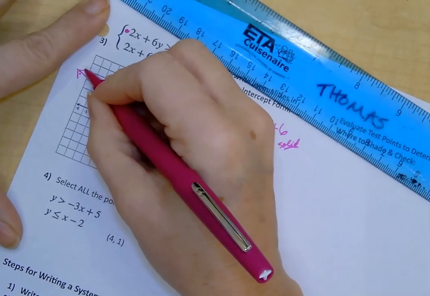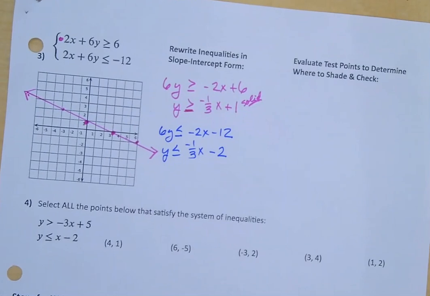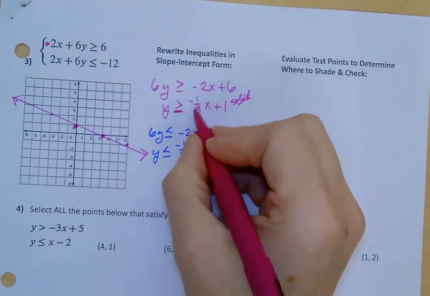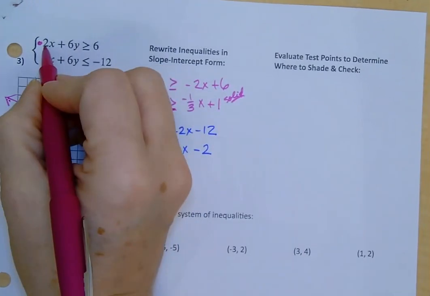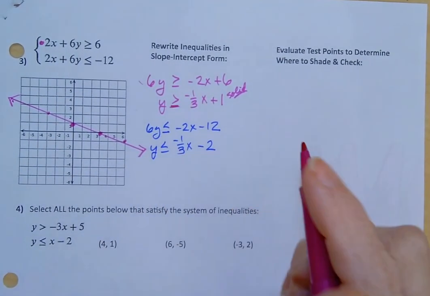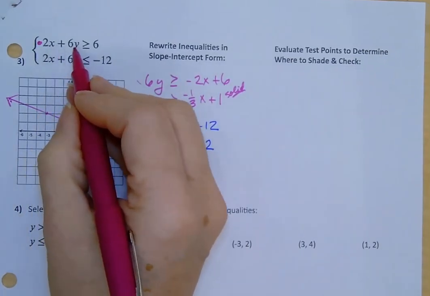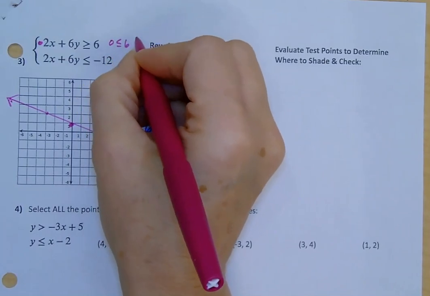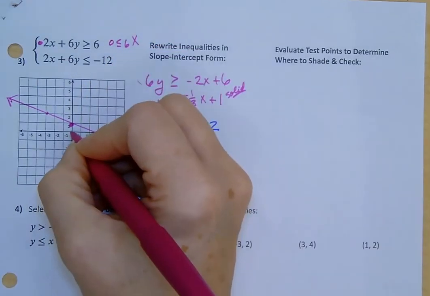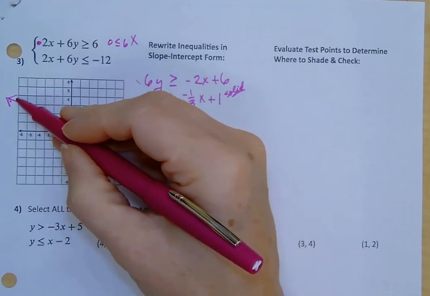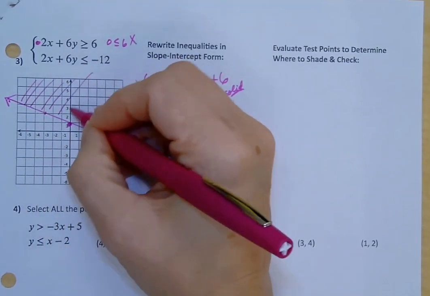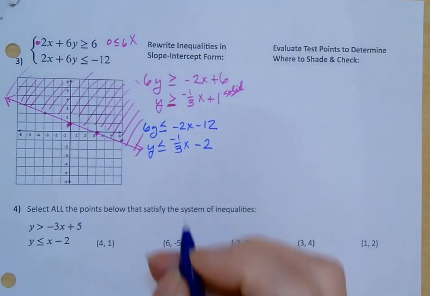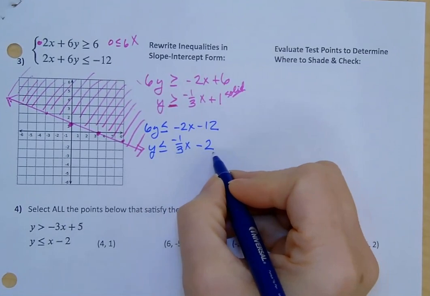Okay, now I have to figure out which direction I'm going to shade. So I'm going to use my lovely test point of 0, 0. I do love my test point of 0, 0. If I test 0, 0, come back to your original inequality statement. Don't use the one that you've manipulated, just in case you made a mistake. 0 plus 0 is greater than or equal to 6. 0 is greater than or equal to 6? No way. So that means that 0, 0 is not correct. So that means that all the stuff on the other side of my line is part of the solution to that inequality.